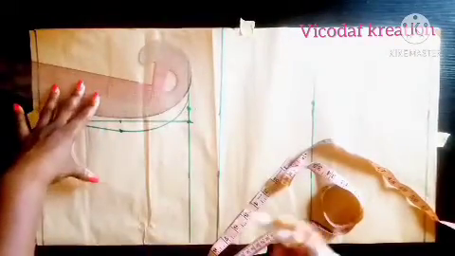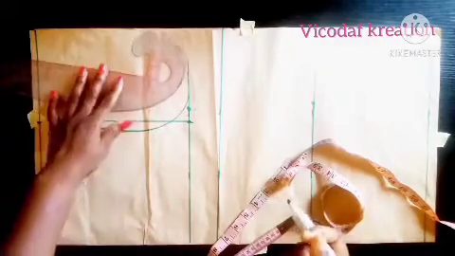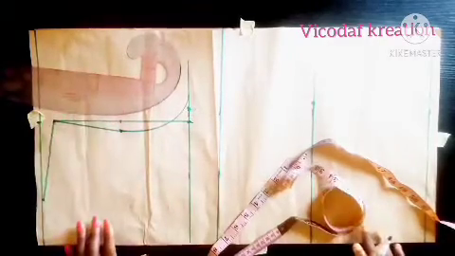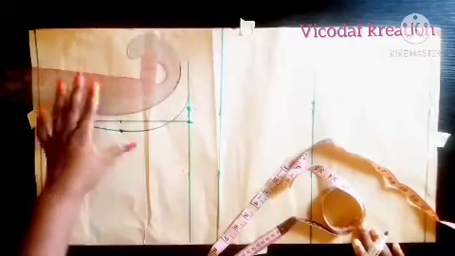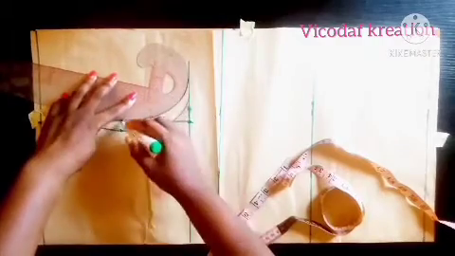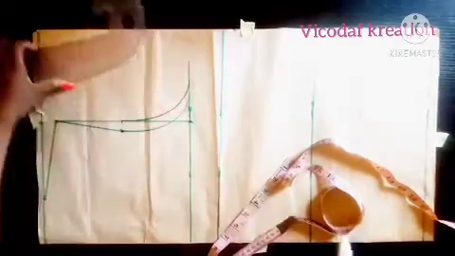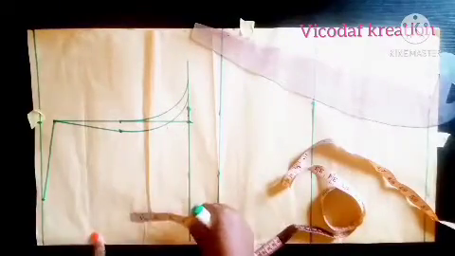For the back armhole, we don't need to come in by 3/4. So from that 4.25, I will use the curve side to curve it to the chest line to form our back armhole. So this is our back armhole.